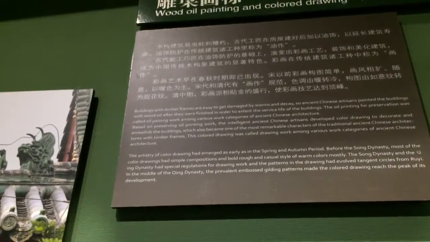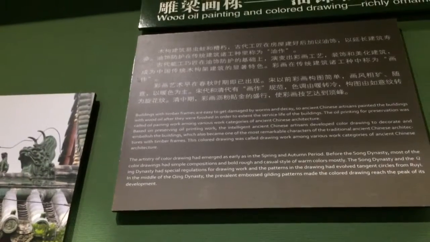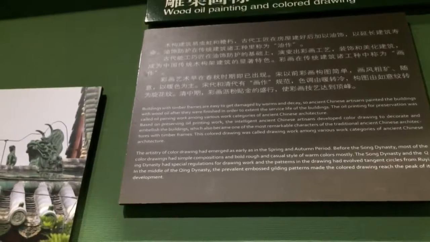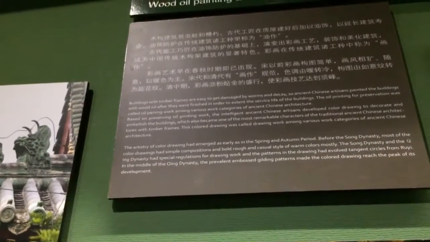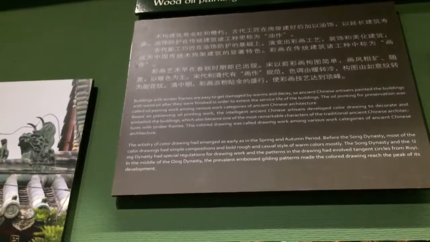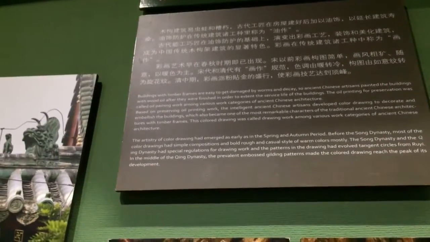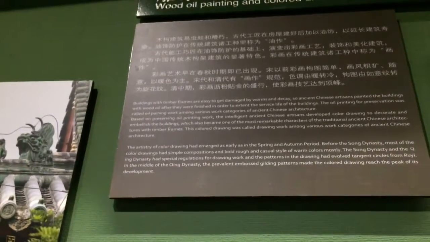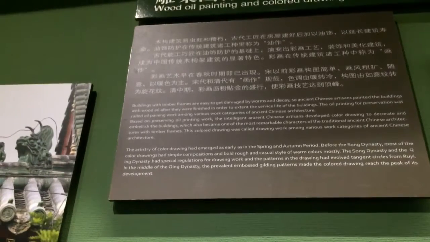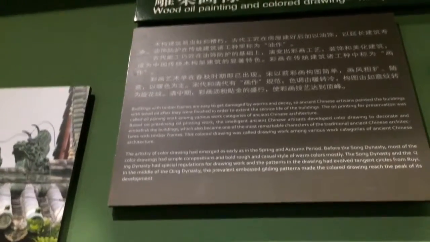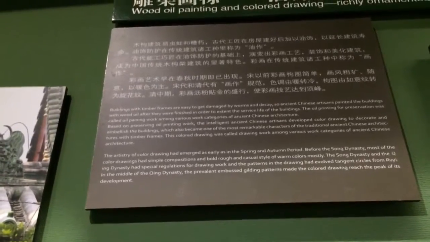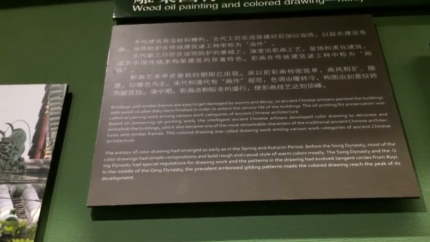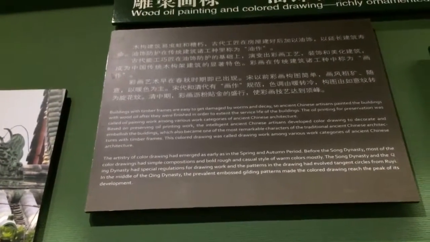Simple compositions, bold, rough, casual style. Colored drawing emerged as early as the Spring and Autumn period. Before the Song, it was mostly simple compositions, bold and rough, in a style of warm colors. The Song Dynasty and the Qing Dynasty had special regulations for drawing patterns, and the drawing had evolved tangent circles from Ruyi. In the middle of the Qing Dynasty, prevalent embossed gilding patterns made the colored drawing reach the peak of its development.